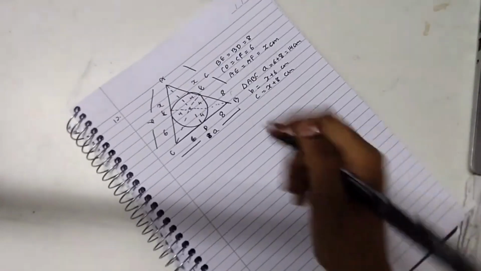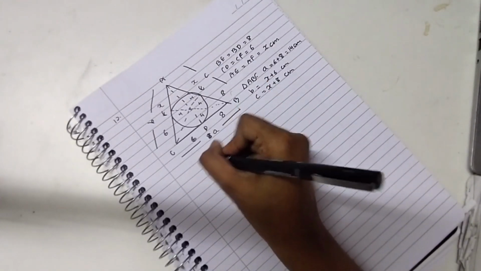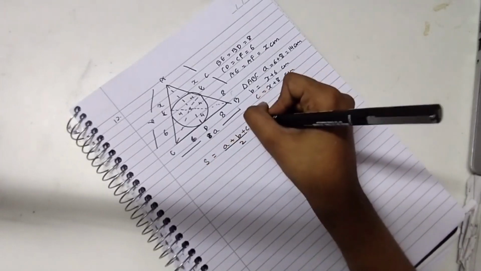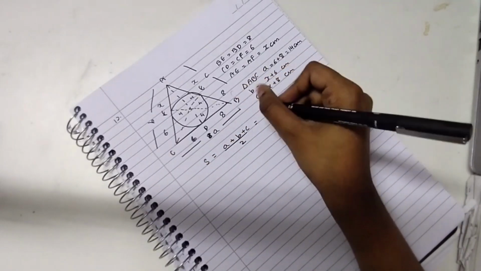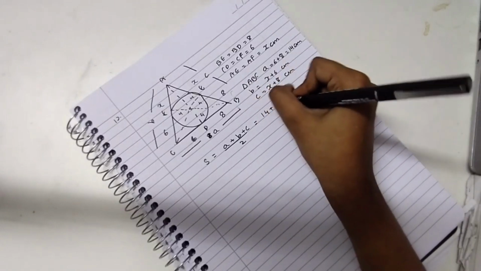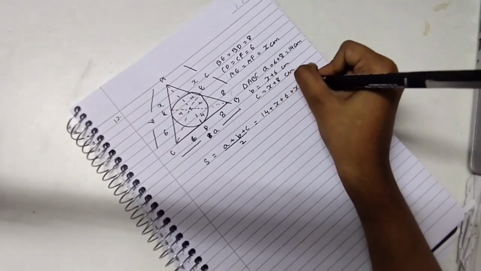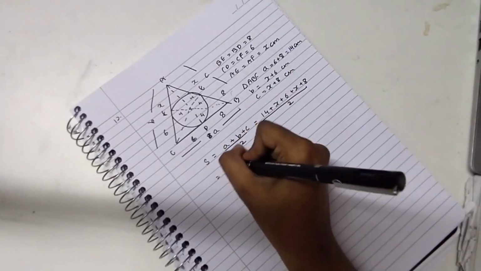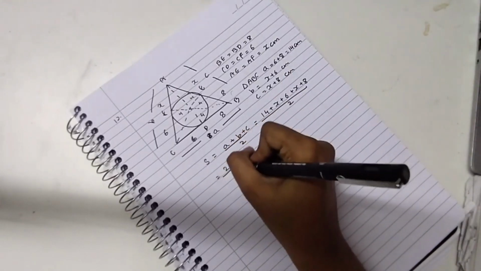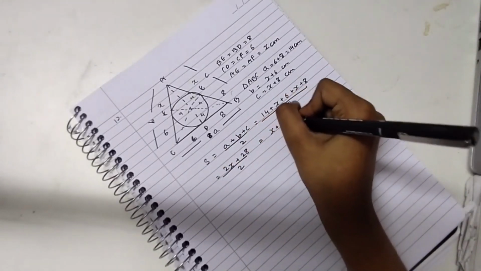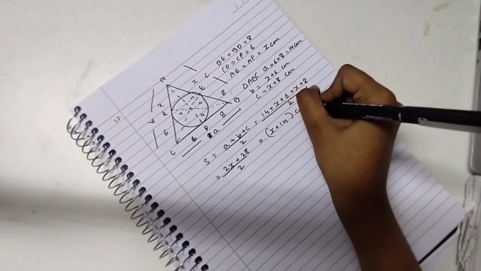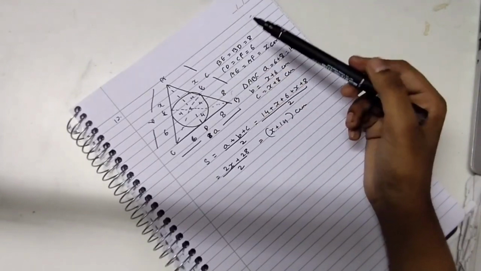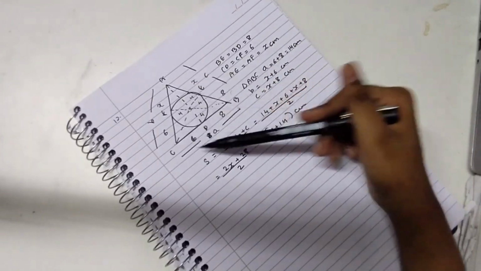So using Heron's formula, we know that the semi-perimeter is equal to (A plus B plus C) by 2. So the semi-perimeter of the whole triangle would be (14 plus X plus 6 plus X plus 8) by 2, which is equal to (2X plus 28) by 2, which is equal to X plus 14 centimeters. So in order to figure out the value of X, we're going to find the area of the whole triangle.